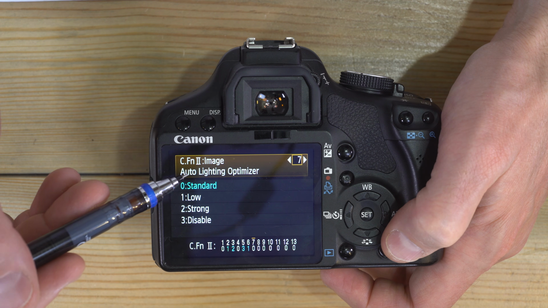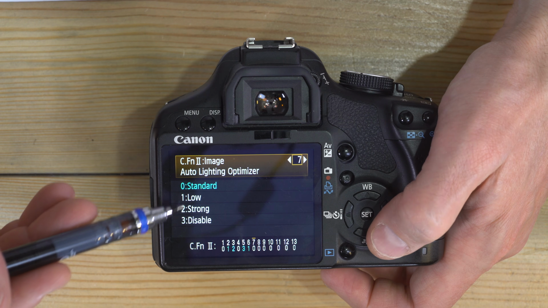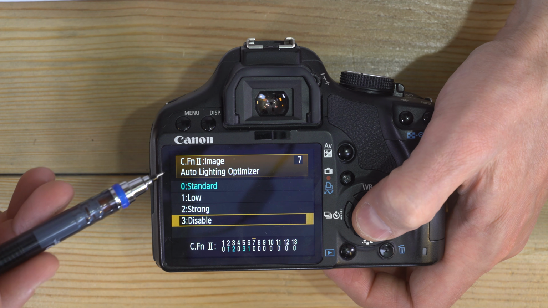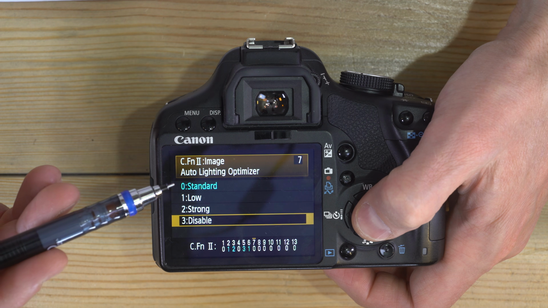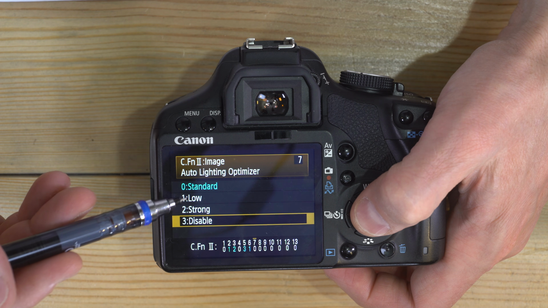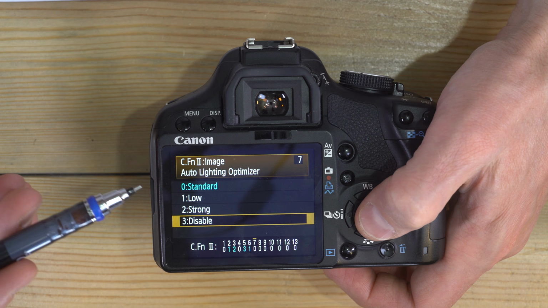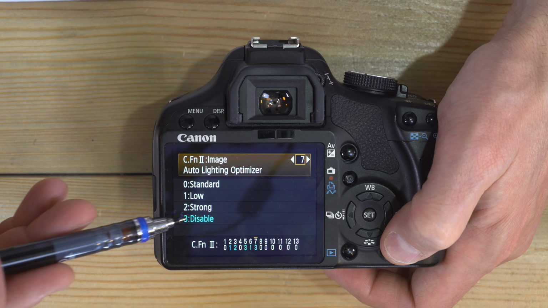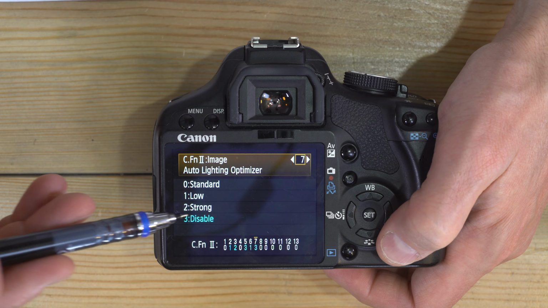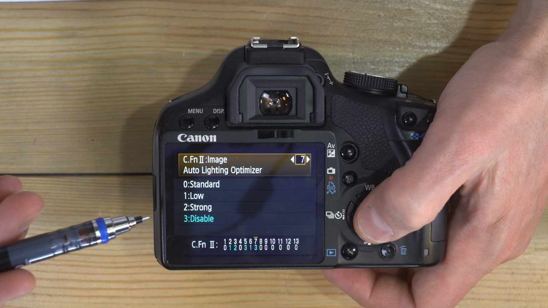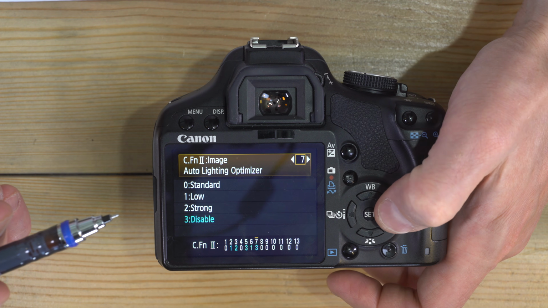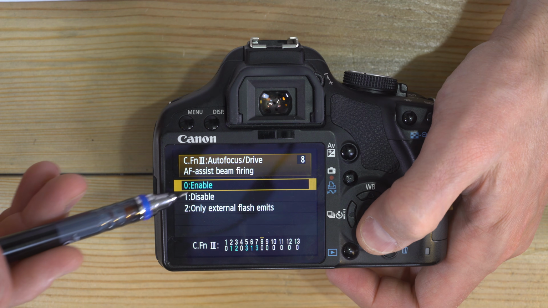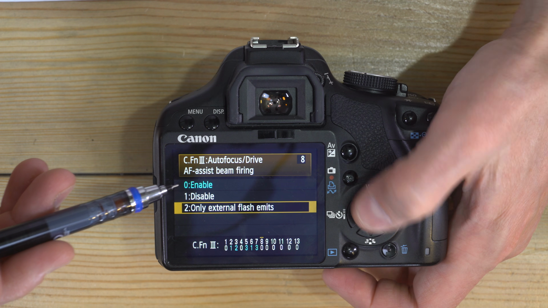Custom function 7, auto lighting optimizer, standard, low, strong, or disable. And this is basically HDR light. Do you want to artificially increase the dynamic range of your images with a standard, a low, or a strong amount of artificial adjustment? I'm going to recommend disable again, because if you're shooting raw in this camera, you can recover more dynamic range in raw with any even free raw editor than this camera is going to be able to.